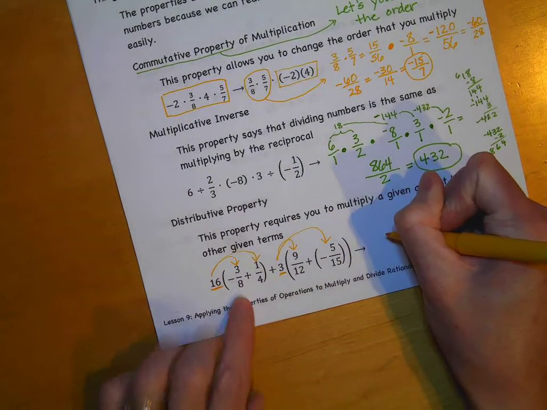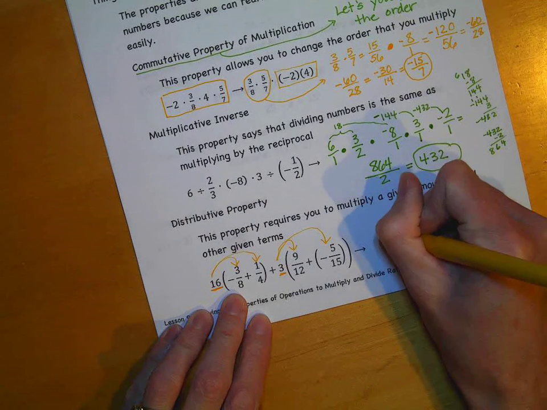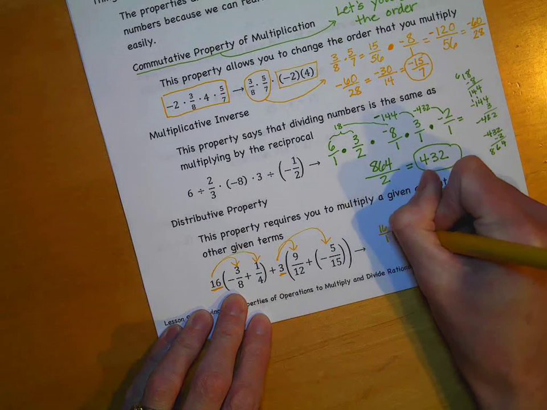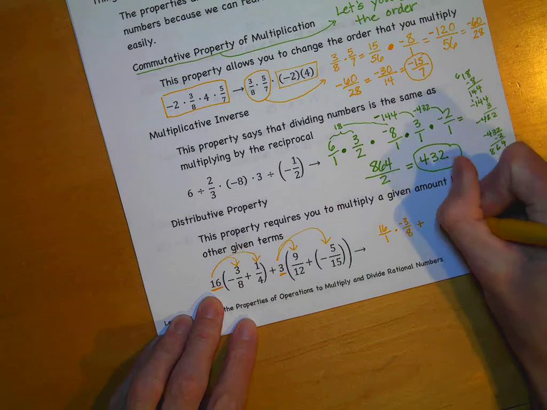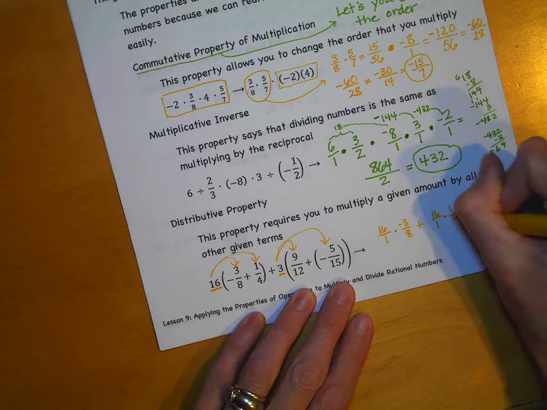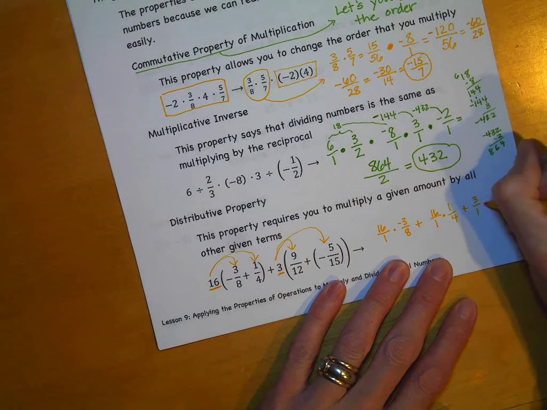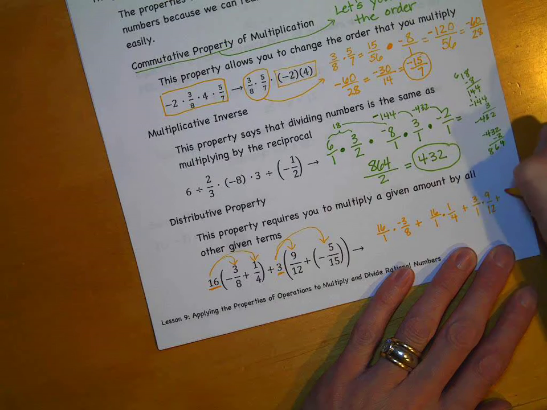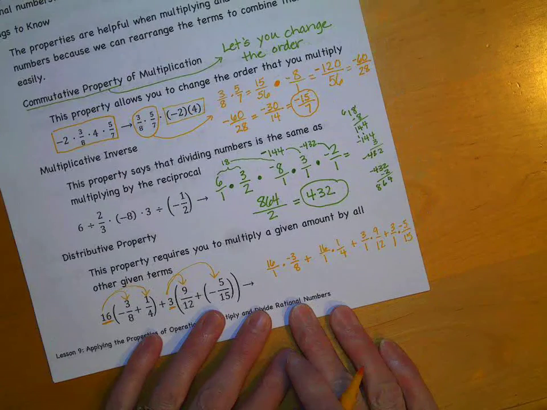So if we write it all out, we're going to take this term right here, which is negative 3/8. So we're going to take 16 over 1 times negative 3 over 8 plus 16 over 1 times 1 over 4 plus 3 over 1 times 9 over 12 plus 3 over 1 times negative 5 over 15.